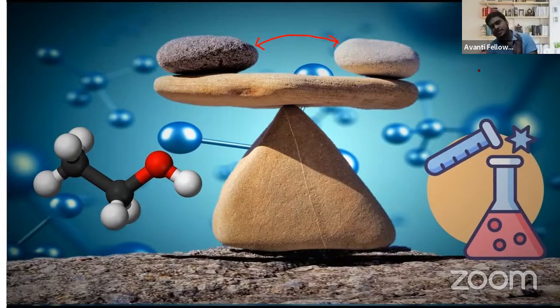It means the rate at which the forward reaction occurs is exactly equal to the rate at which the backward reaction occurs. So equilibrium is attained when the rate of formation of product becomes equal to the rate of formation of reactant, and this point is known as equilibrium.